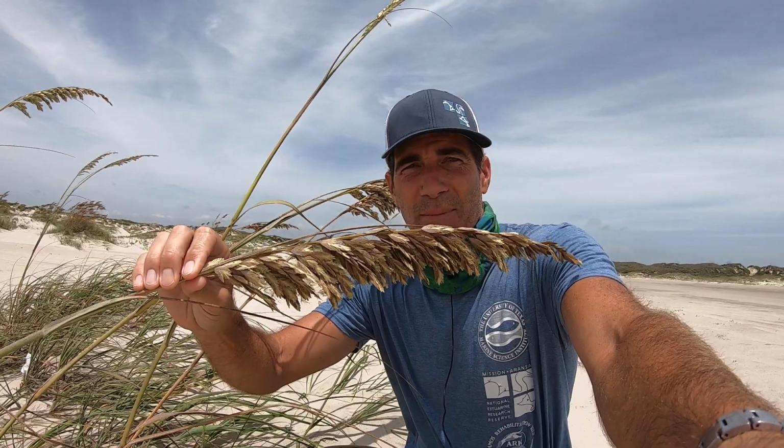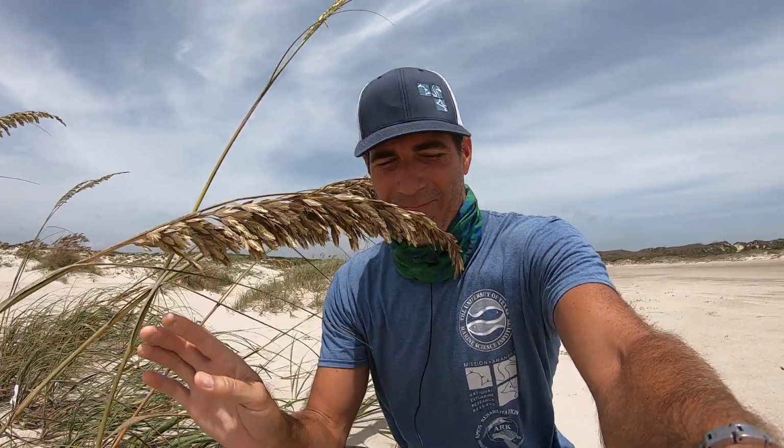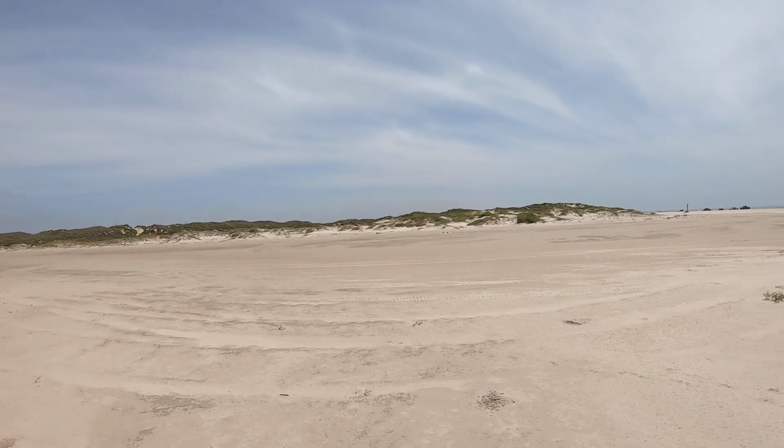Today for Beach Coming, we're up in the sand dunes and we're going to be talking about sea oats. I don't know how many of y'all have actually been up in the dunes and looked real close at some of the vegetation that's up there, but a lot of the reason why this sand moves around so easily when the wind starts blowing, the reason it stays in place and builds up these dunes, is because of the vegetation that's there.